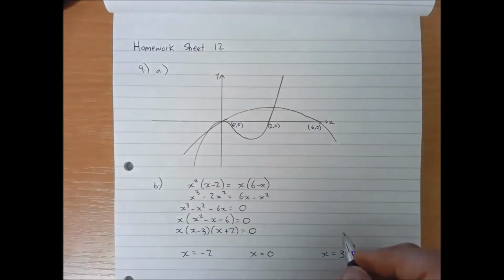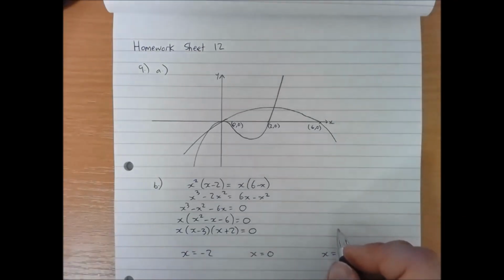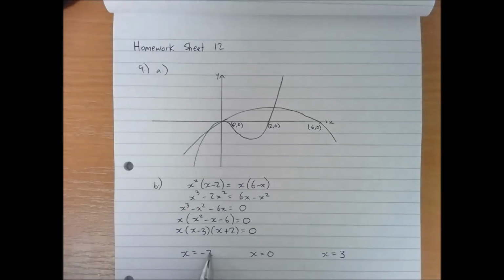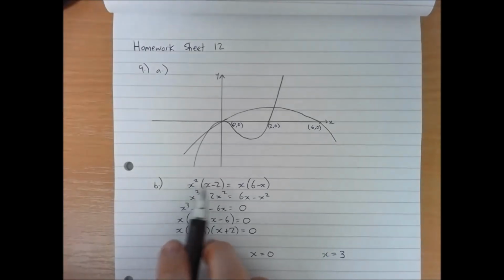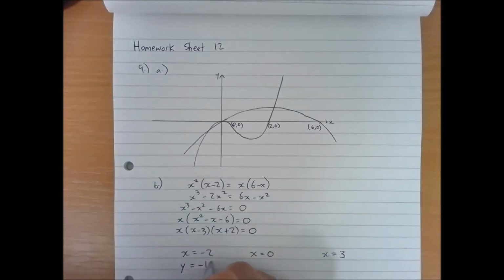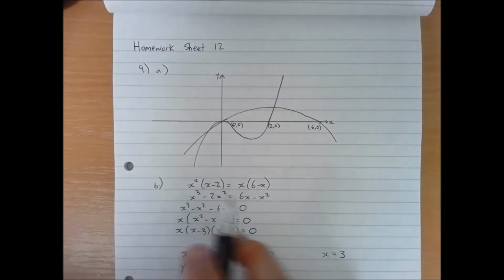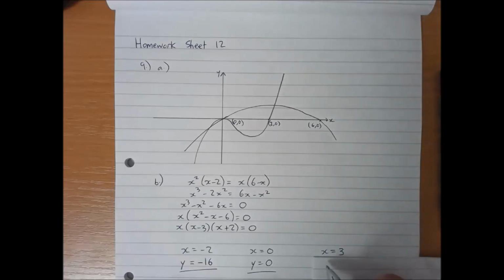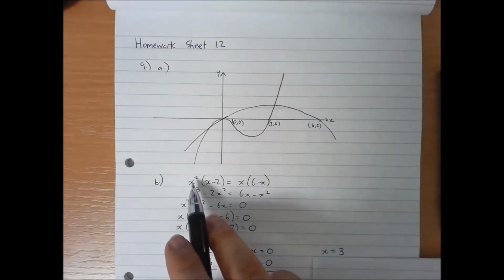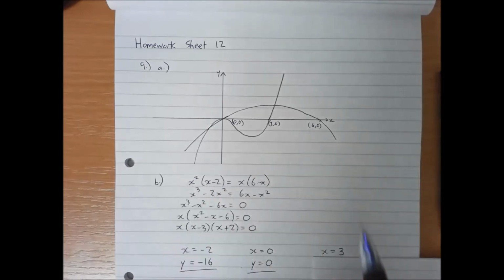But I haven't just been asked to find the x coordinates, I've been asked to find the coordinates altogether, which means I need to find the y coordinates as well. I can plug these three values into either of my equations. I'm going to plug them into the one on the left. Minus 2 squared is 4, minus 2 take away 2 is negative 4, 4 times negative 4 is negative 16. At x equals 0, 0 squared times negative 2 is 0. And at x equals 3, I have 3 squared times 3 take away 2, which is 9 times 1, which is 9.